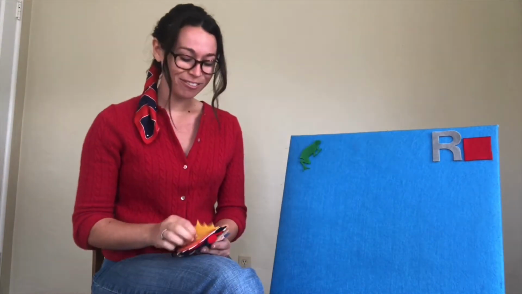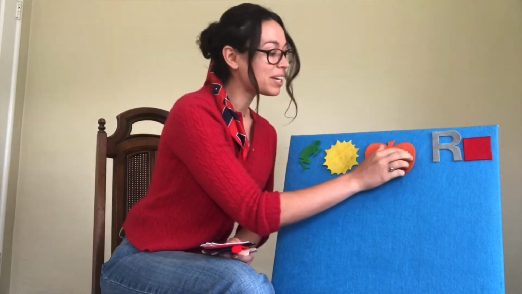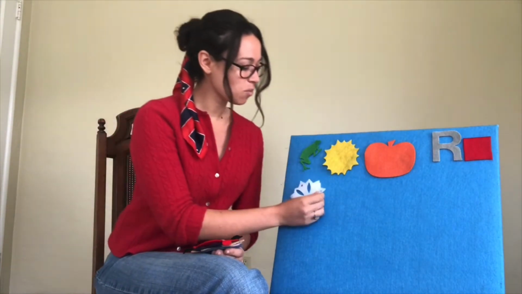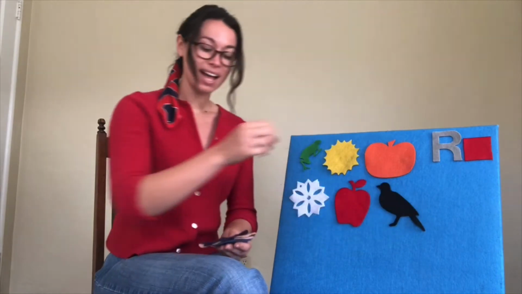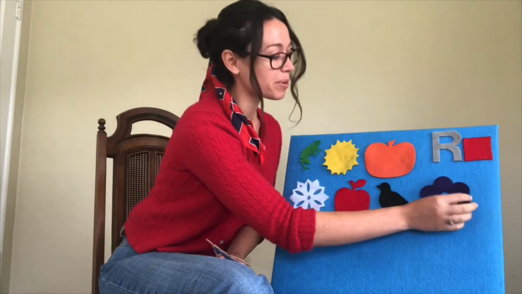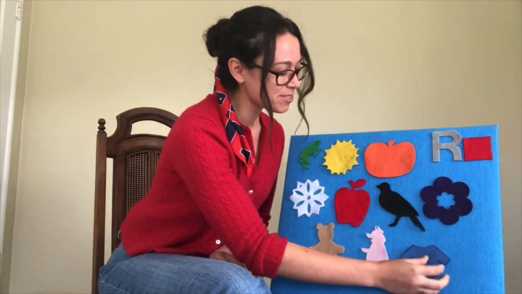I know the colors of rainbow fun, green like a frog and yellow like the sun. Orange like a pumpkin, white like the snow. A ruby red apple and a jet black crow. Purple like a flower, brown like a bear. A little pink pig and a blue shirt to wear.